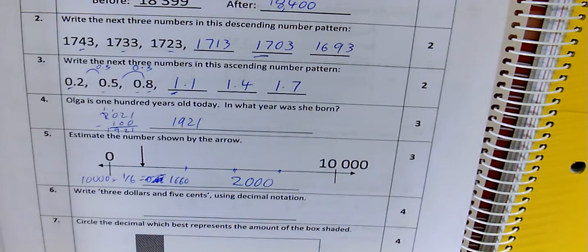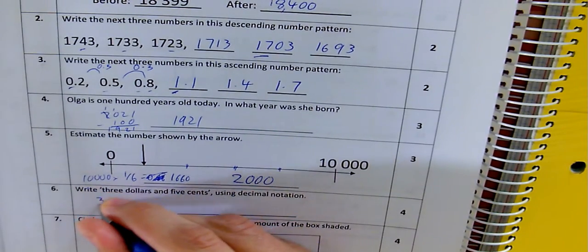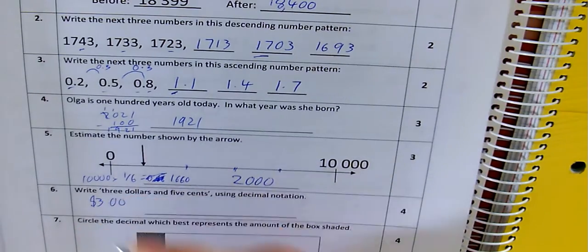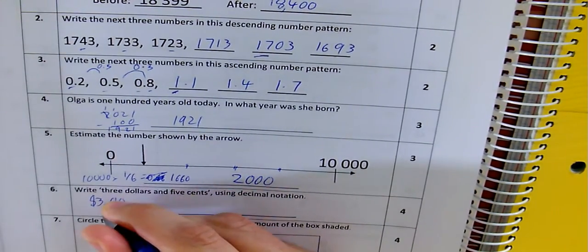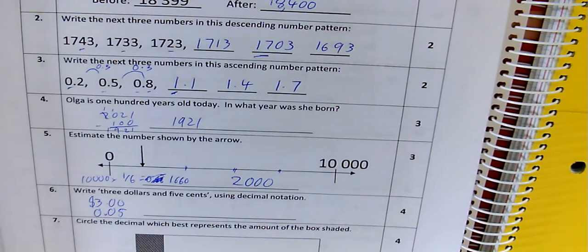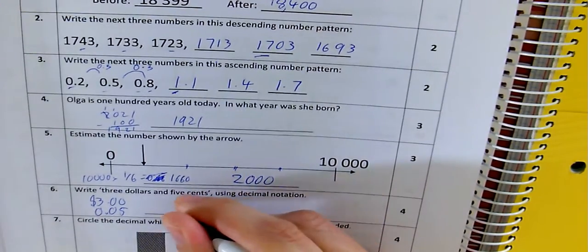Right, $3.05 using decimal notation. So this is what $3 looks like. This is what 5 cents looks like. So we just have to add the two together and you'll get $3.05.